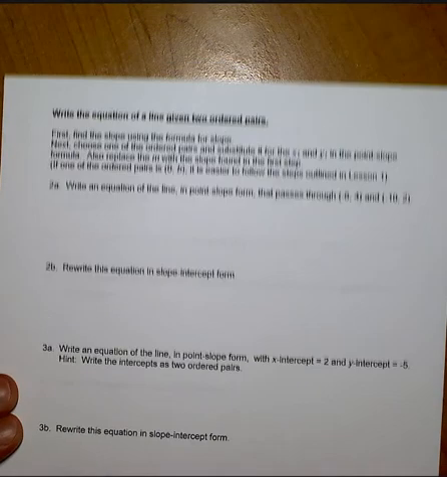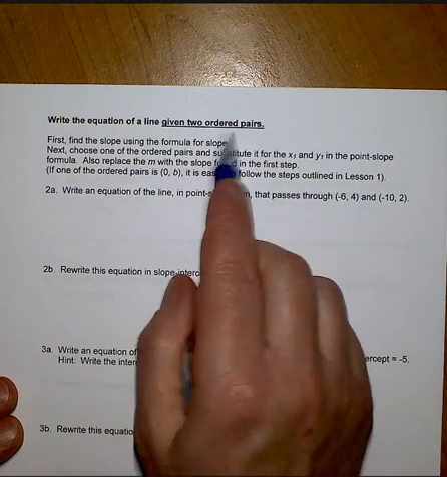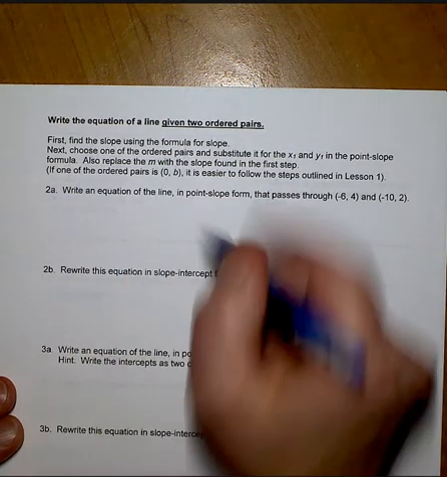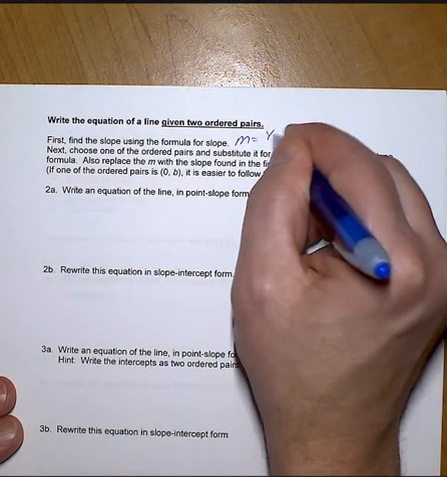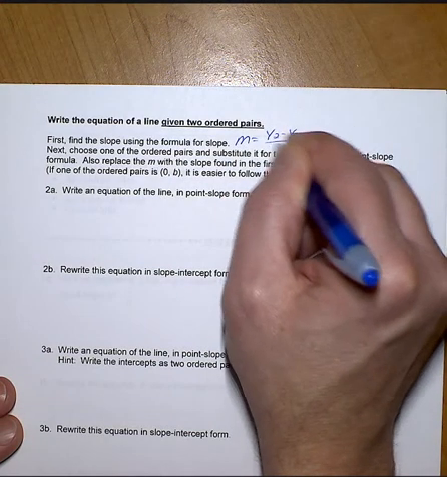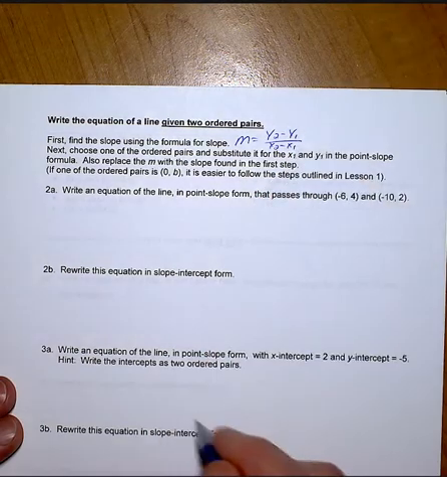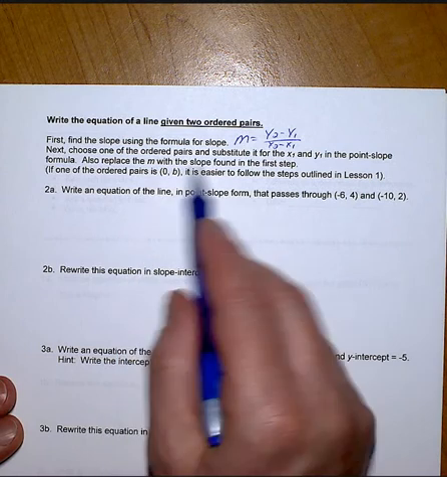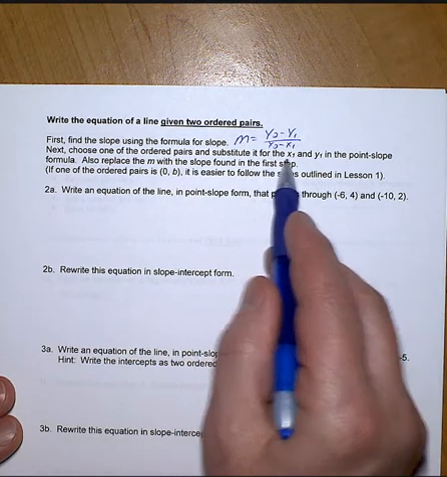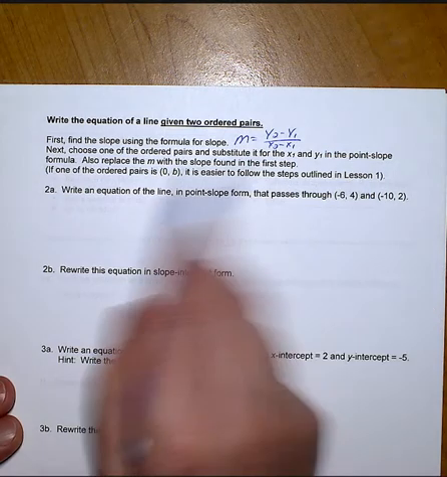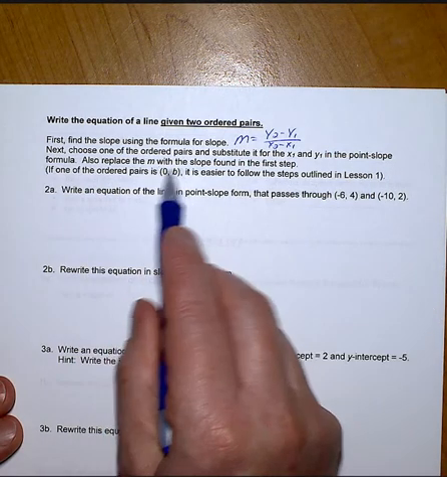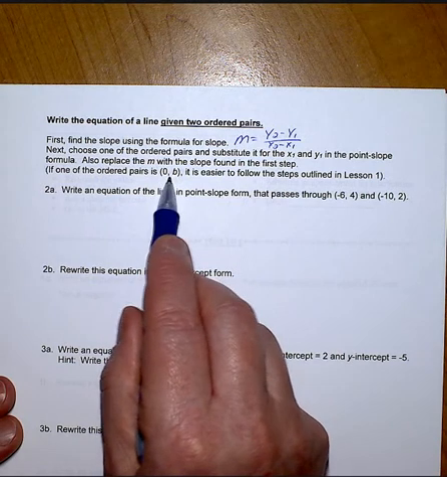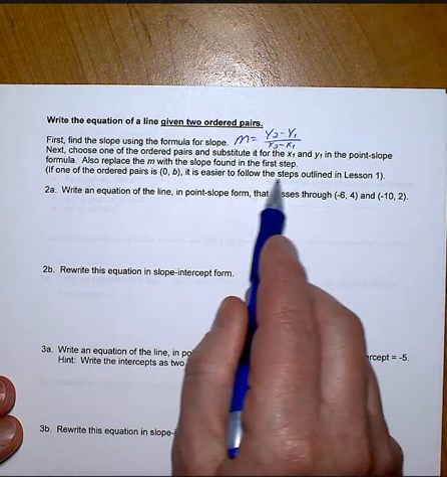Next, we're going to be able to write an equation of a line given two ordered pairs. So how do we do this? First, we find the slope using the slope formula. Remember slope formula, m equals y2 minus y1 over x2 minus x1. Okay? Next, choose one of the ordered pairs and substitute it for the x1 and the y1 in the point-slope formula. Also replace the m with the slope found in the first step. If one of the ordered pairs is (0, b), we talked about this in the first lesson, it's easier to follow the steps outlined in lesson 1.